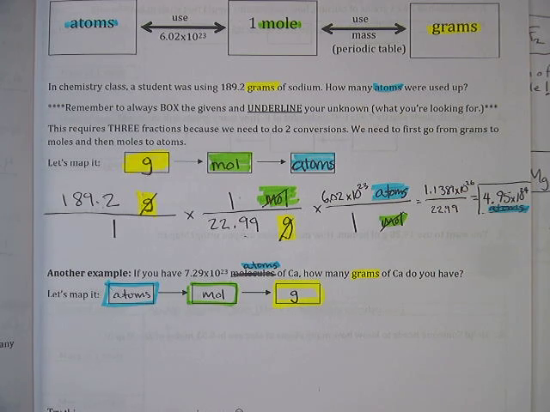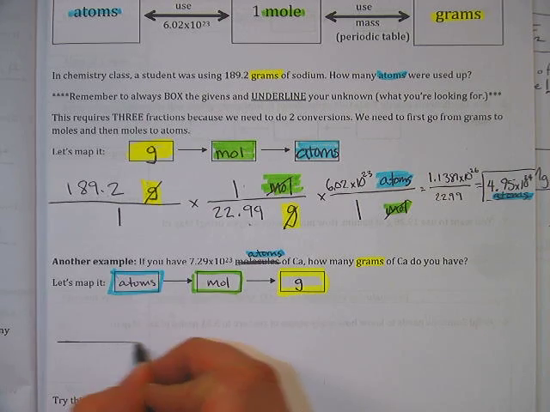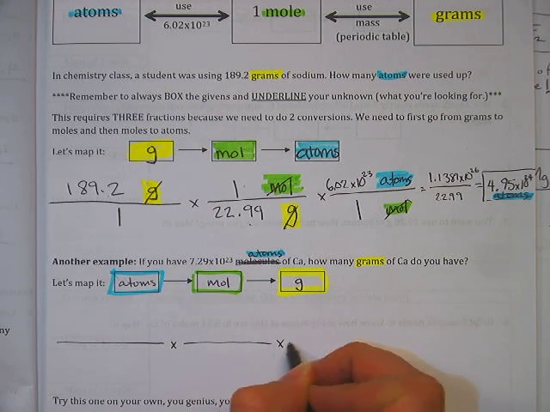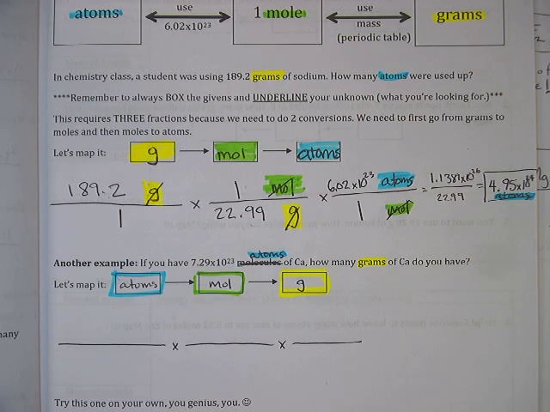How many fractions do I need if I have 3 colors? 3 fractions. You always need 1 fraction per color. If you have 3 colors, you need 3 fractions. Okay? What's going to go on bottom of the first fraction? A 1, always.